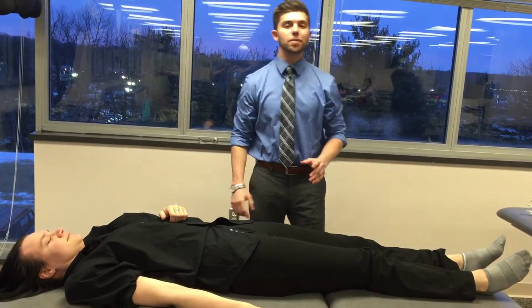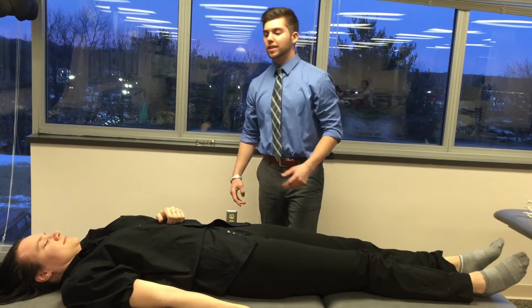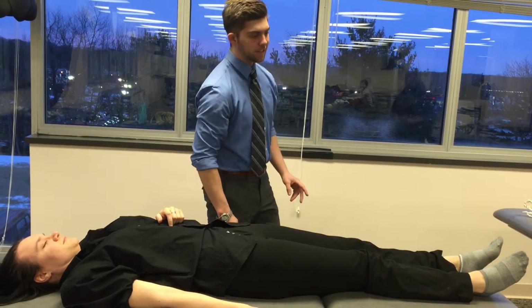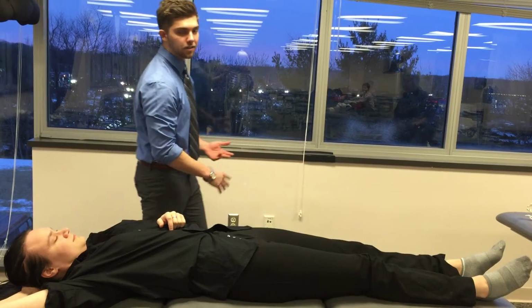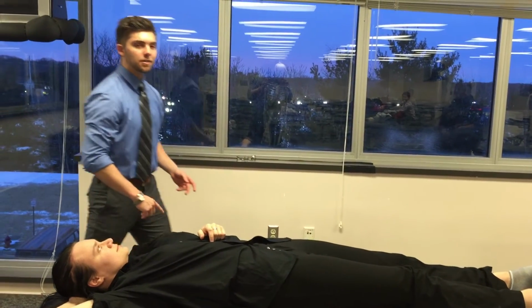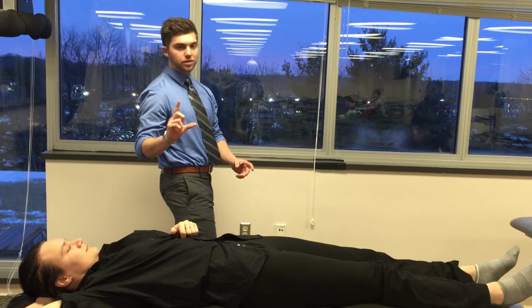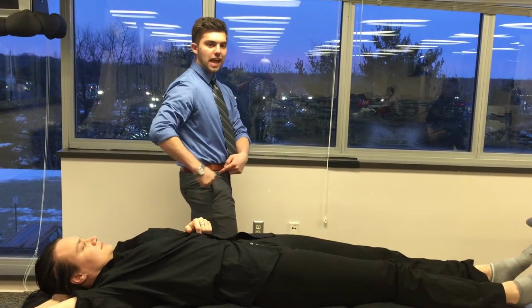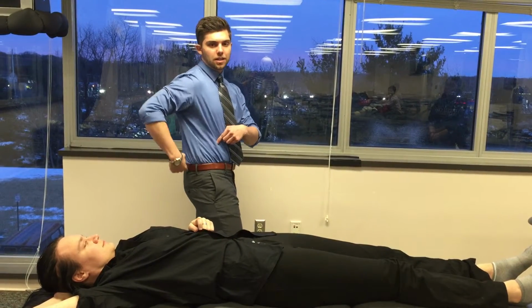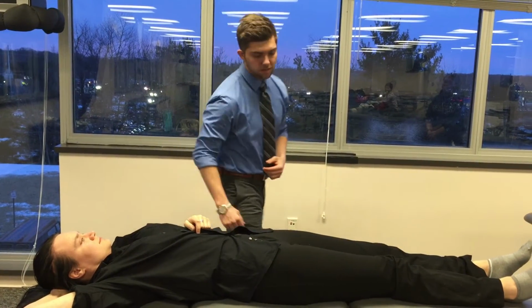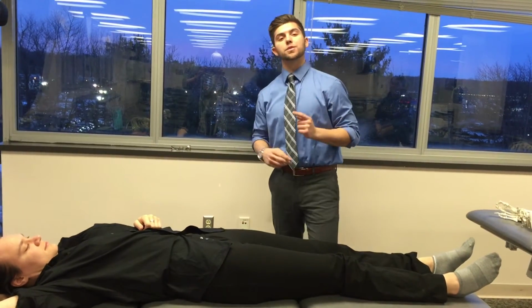And now I'm going to talk about a posterior innominate. So this is a lot rarer. And in this case, if you have maybe a tour guide or someone who's walking backwards and we're rotating that posteriorly, what's going to happen is the ASIS will rise and the PSIS will fall. So think of it, just try and switch it in your head.